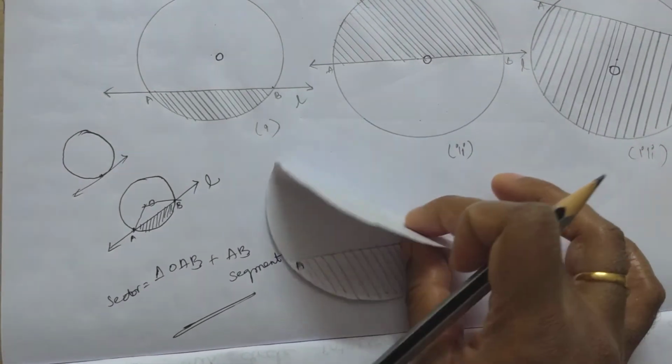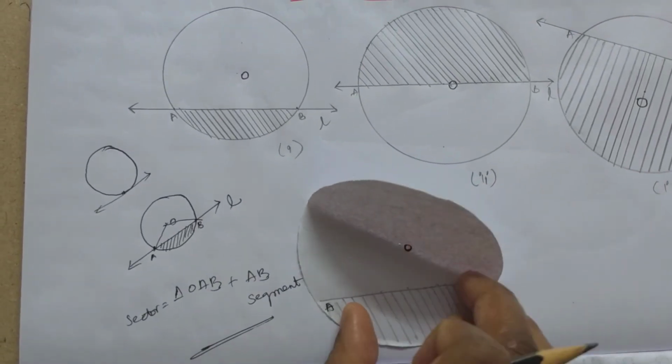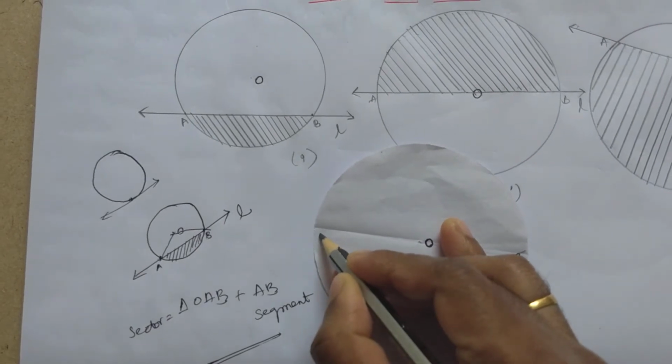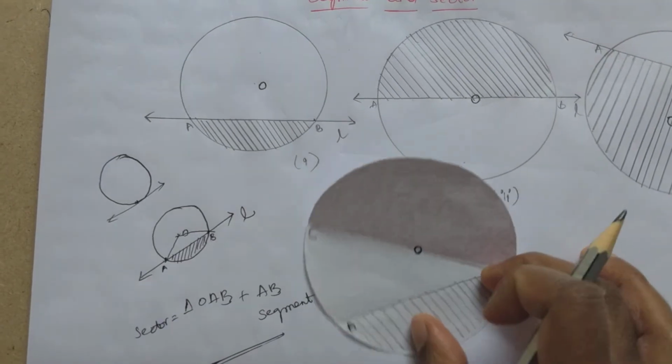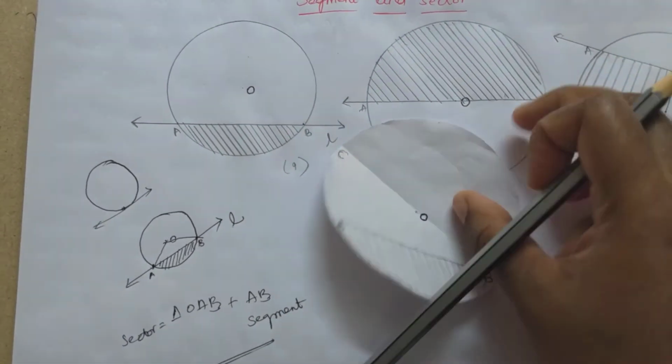See here, I have folded this into half from the center O and B such that, when you see here, let me name this point as C. This C and B will become what? It becomes a diameter.